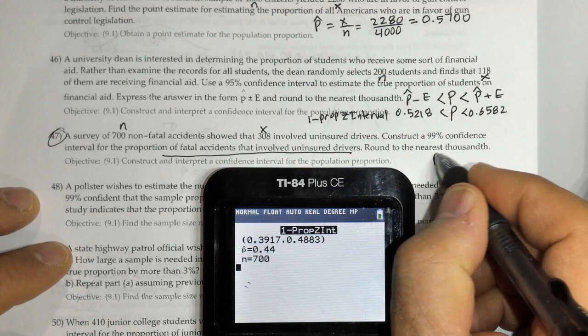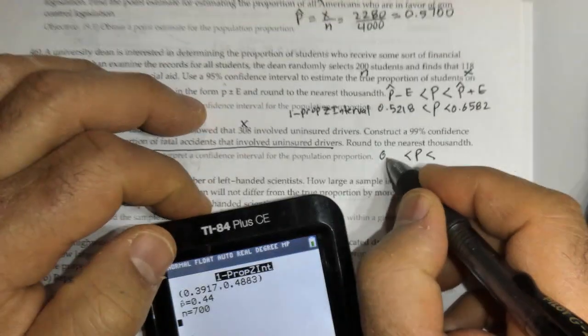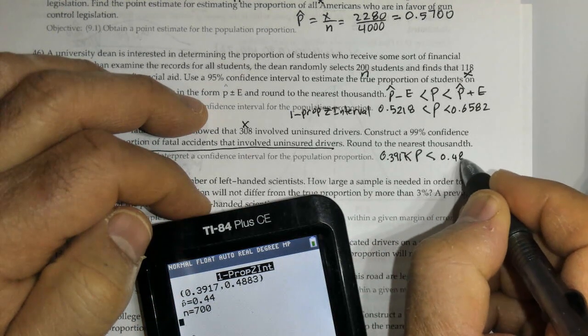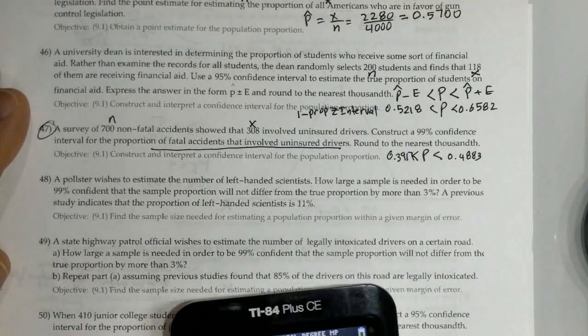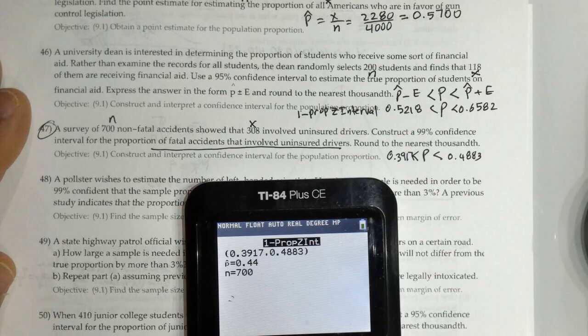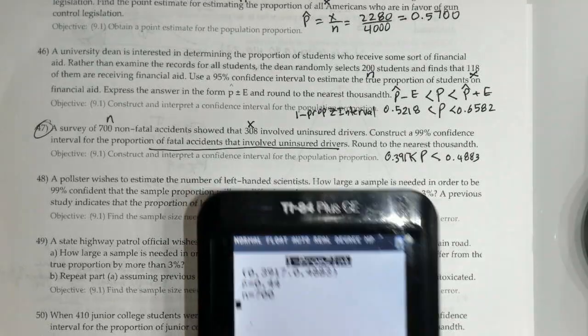And that's the interval. Let me write it down. P is between 0.3917 and 0.4883. Now if you are asked to write a conclusion here, interpret the interval, you say with 99% confidence we can say that the true proportion of non-fatal accidents that involve uninsured drivers is between 39.17%, it's nice to say it in percent, not the decimal, and 48.83%.